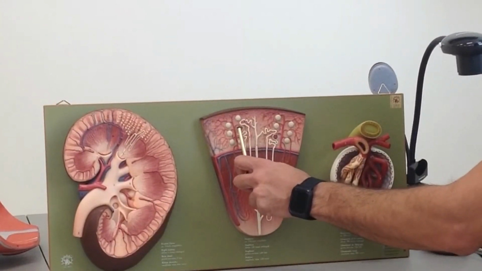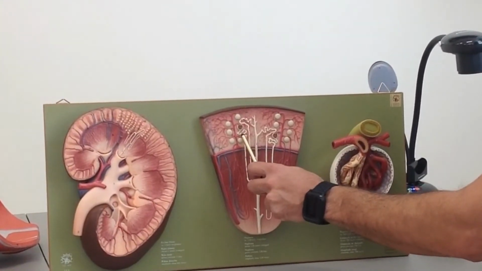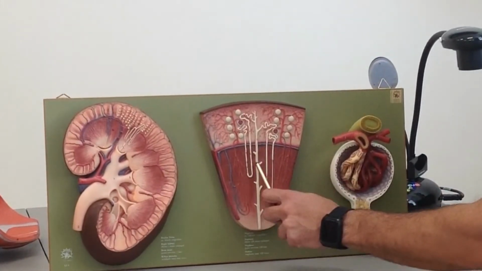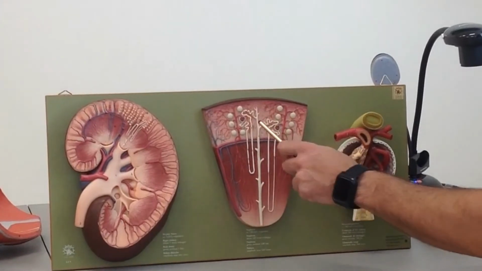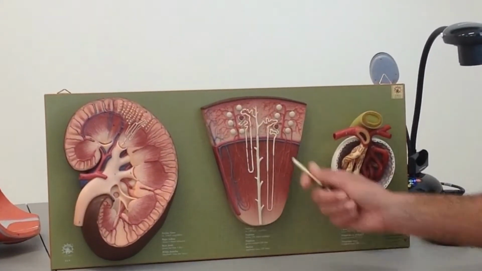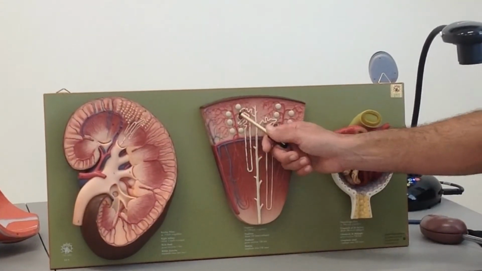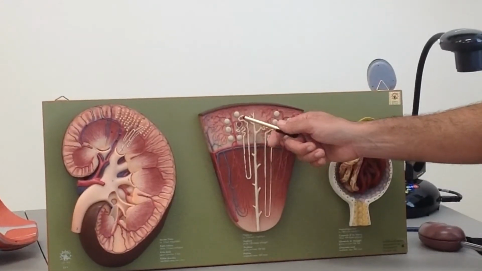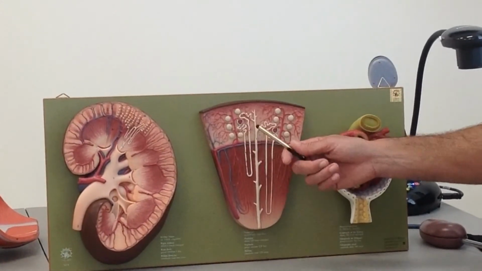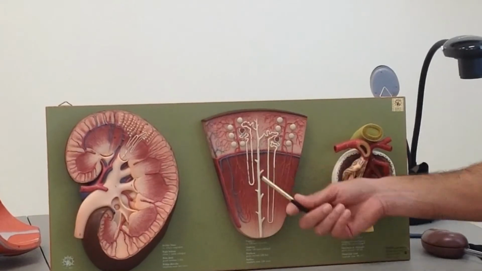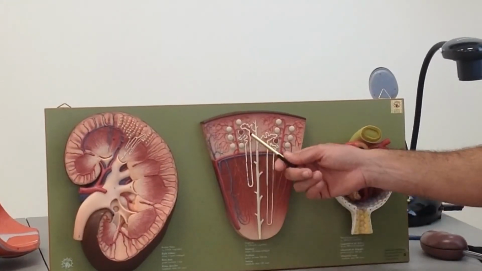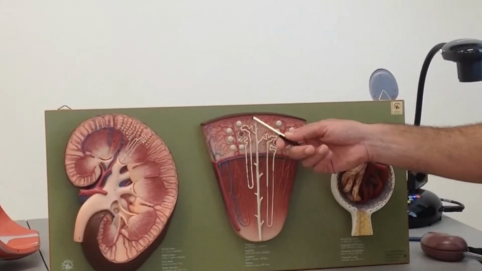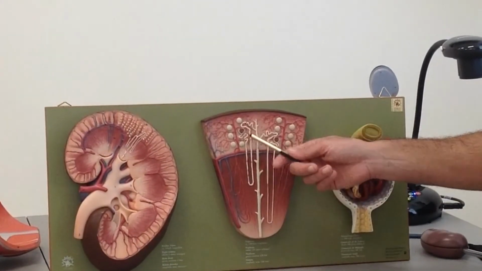And then the loop of Henle continues up to the distal convoluted tubules. So from the renal corpuscle through the proximal convoluted tubules, loop of Henle, and up to the distal convoluted tubules, I think I called those proximal. Sorry, this is distal convoluted tubules. This is where filtration occurs. So all of the active and passive transport for ions such as calcium, sodium, potassium, hydrogen, H2O, all of this occurs in this portion.